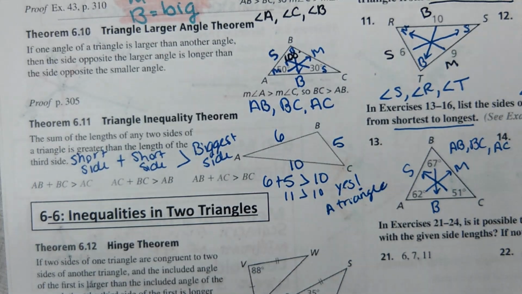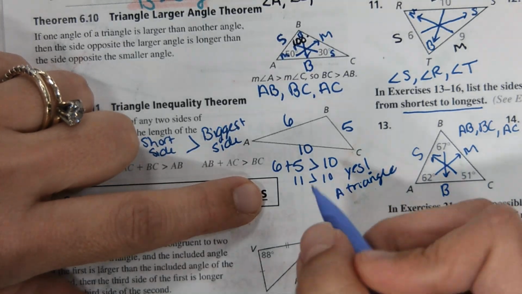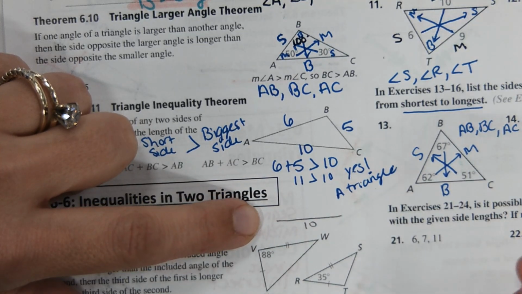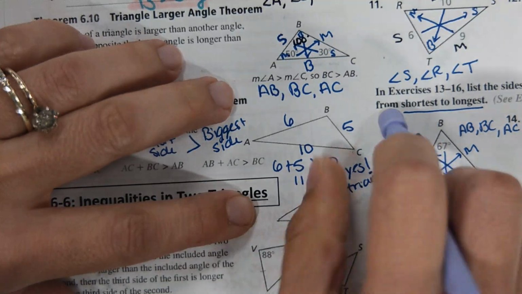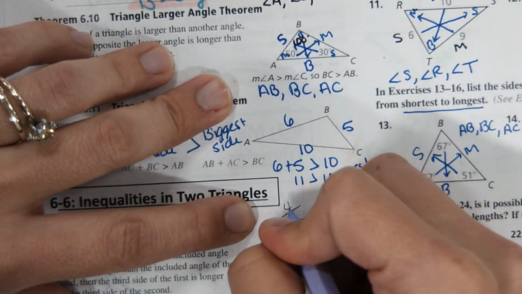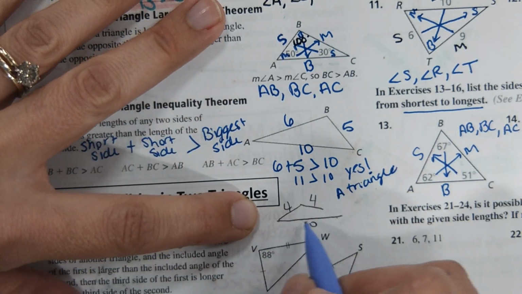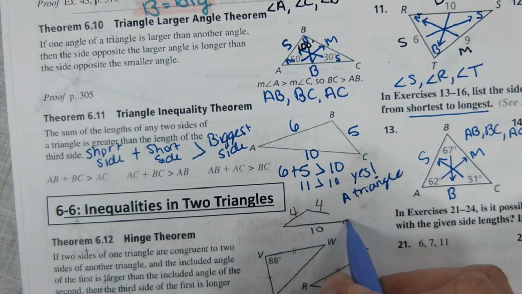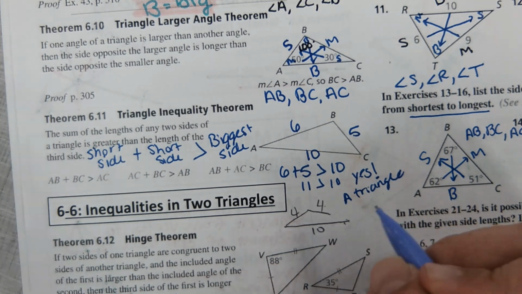So the reason why this is a rule is because if the longest side was, let's say 10, that's the longest side. If you had a side that's like 4, and then another side that's 4, 4 plus 4 is 8, it wouldn't actually reach over here because 4 plus 4 is 8. Like there's no way it could reach over here. So these two shortest sides have to add to something greater than this third number.